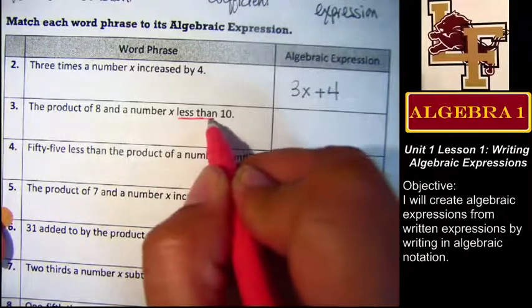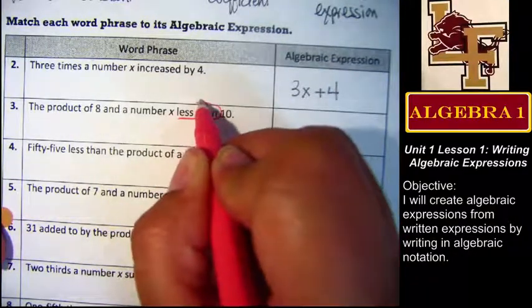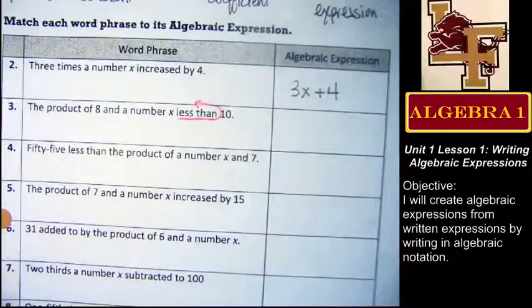What I want you to think about less than is I want you to remember that it makes the order you're writing things in flip.